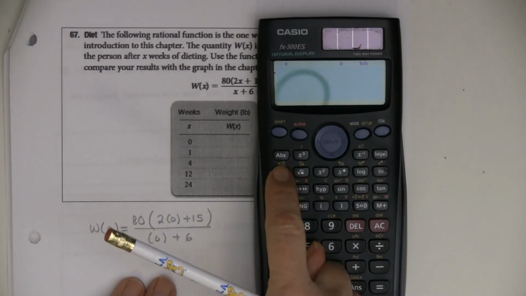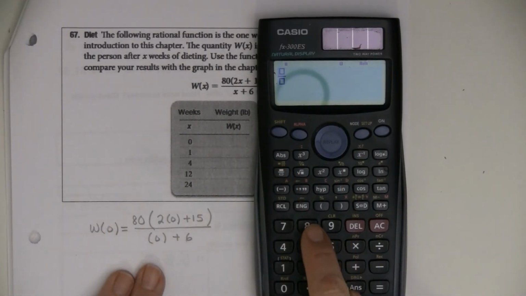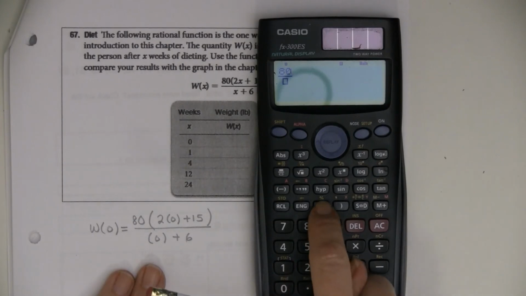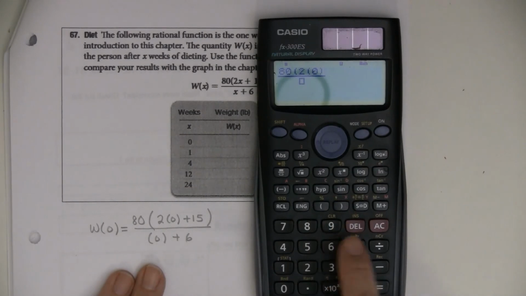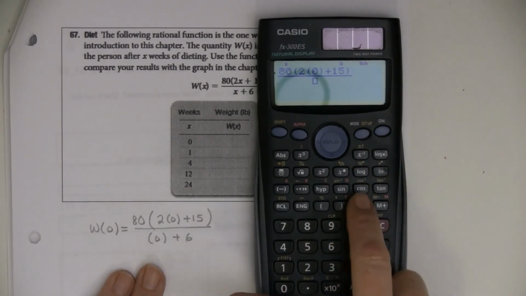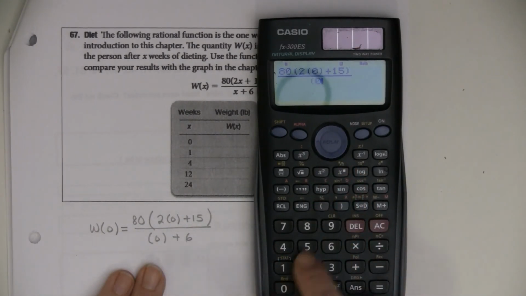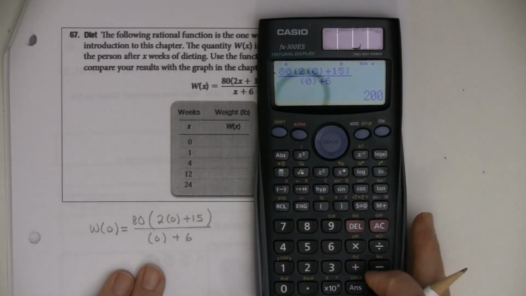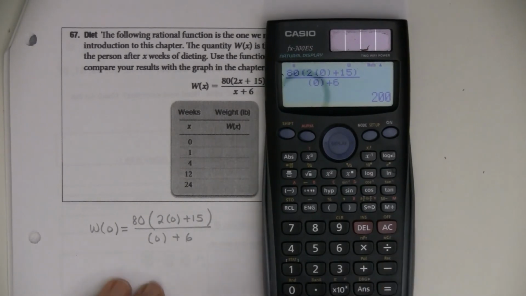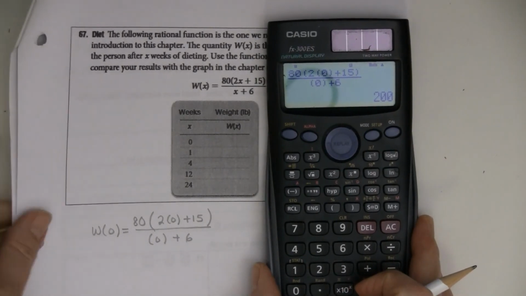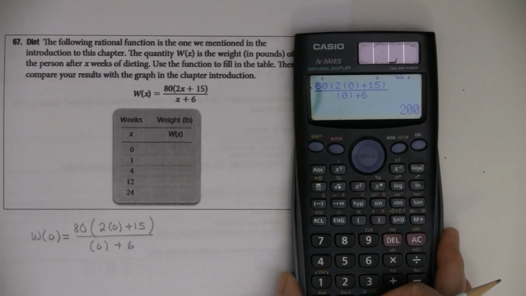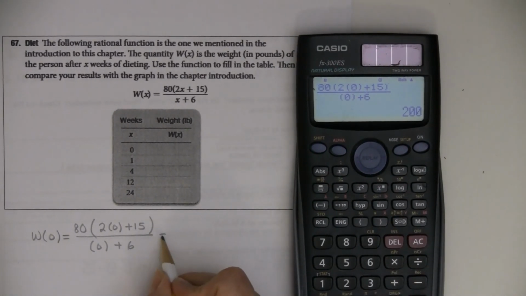So I'm going to push my fraction key here, and I want 80 in the numerator, and I want parentheses 2X, and I'm going to just put it like I have it, plus 15 in parentheses. Then I want to go down, and I'm going to put in 0, and then plus 6. And then my calculator gave me 200. Let's see, I can scoot everything over a bit. So this is 200.